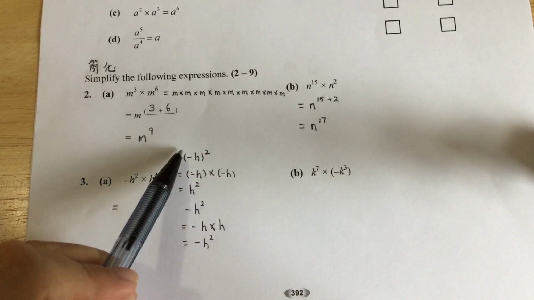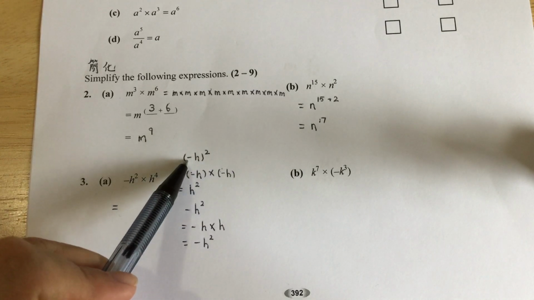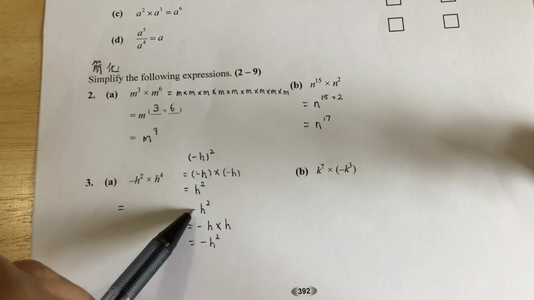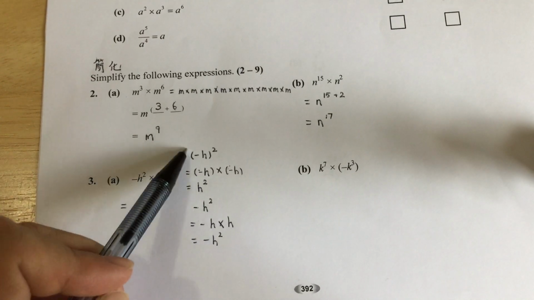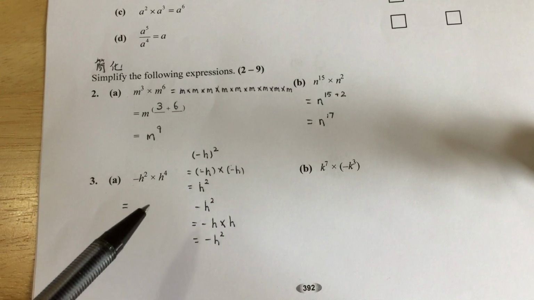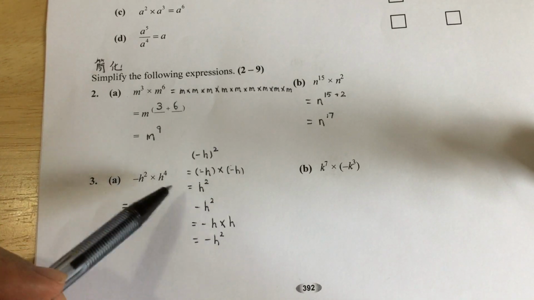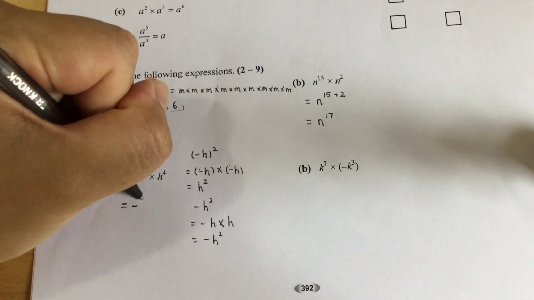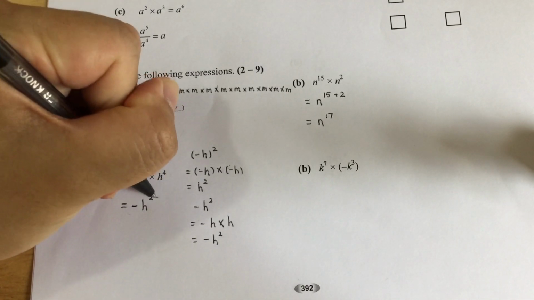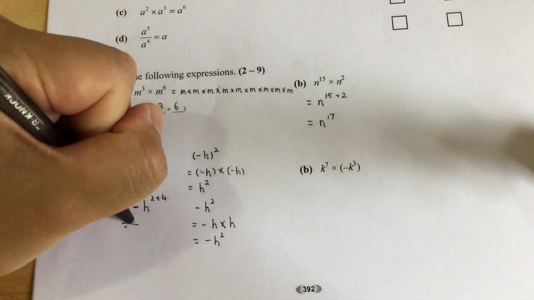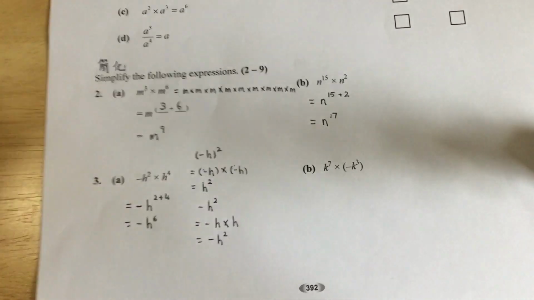So make sure the bracket tells you whether the negative sign is squared or not. This is totally different from the others, so make sure you know the answer. For this one, you can do it directly: because this is a negative sign, we copy it here, and then h is 2 plus 4 immediately. So the answer is negative h with the power 6, and you can solve the problem easily.